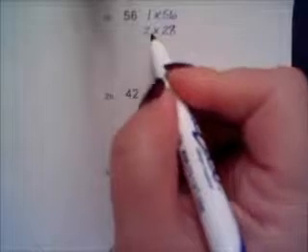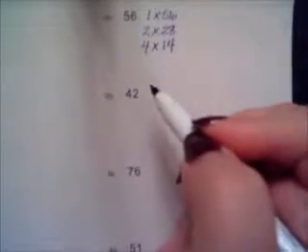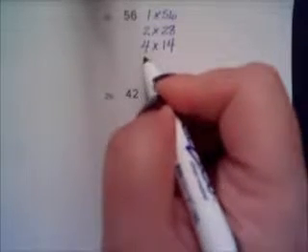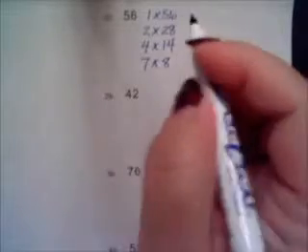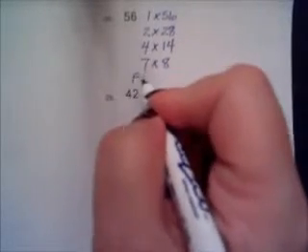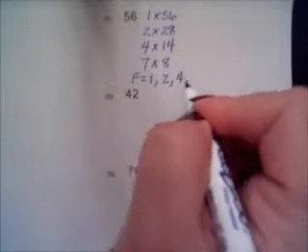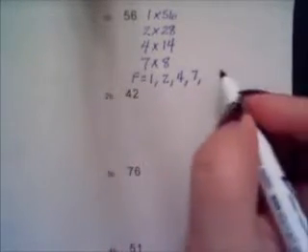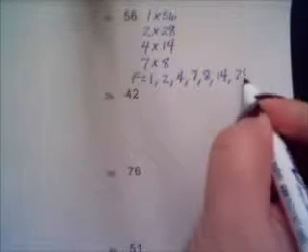We can also multiply 4 times 14. 4 times 14 is 56. And we can multiply 7 times 8. 7 times 8 is 56. So the factors of 56 are 1, 2, 4, 7, 8, 14, 28, and 56.